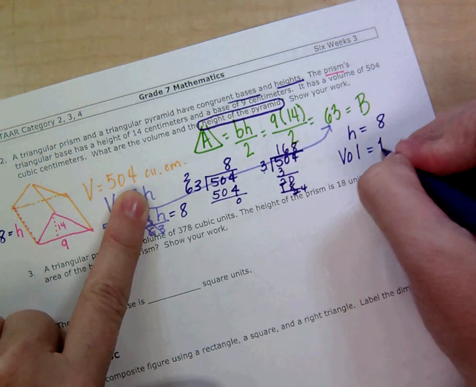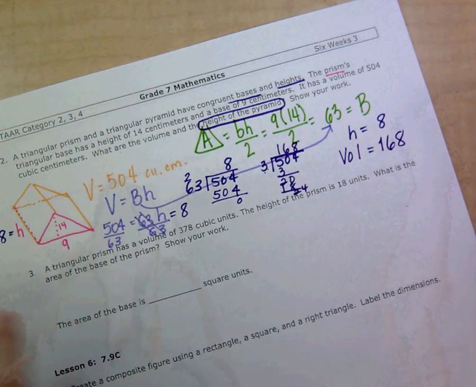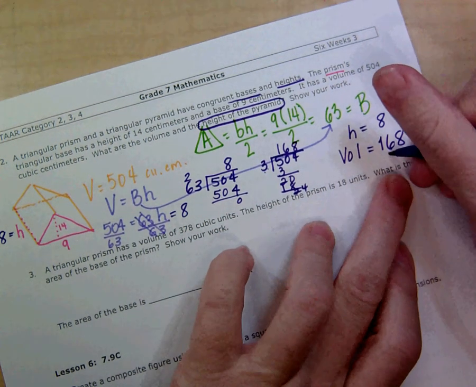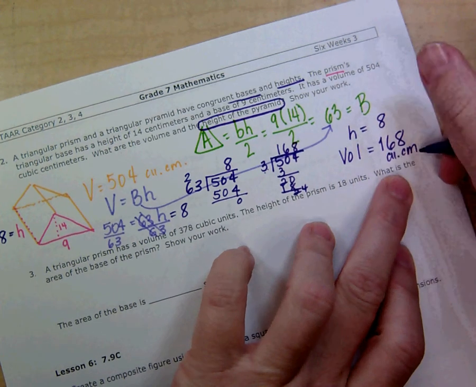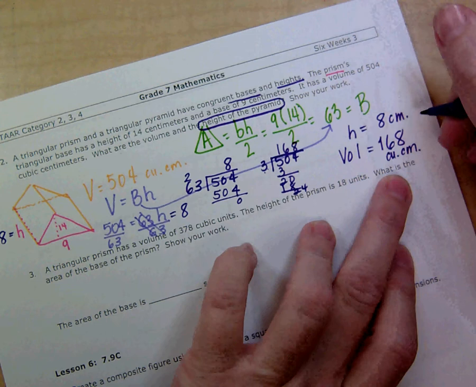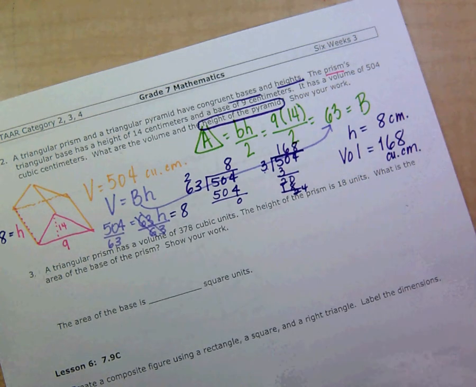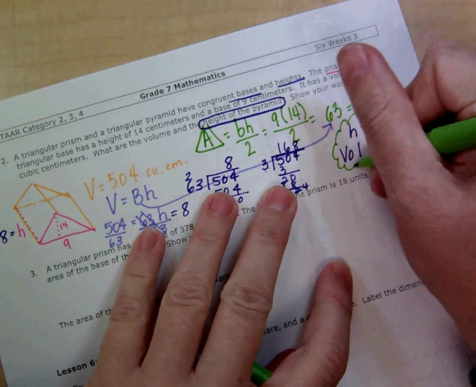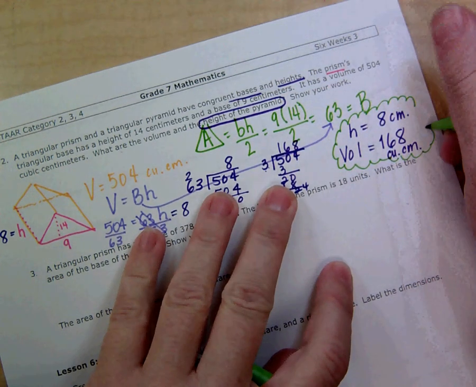So the volume of that pyramid would be 168 cubic centimeters. And this would be a linear measurement of just 8 centimeters. So here we go, guys. We have solved the problem.